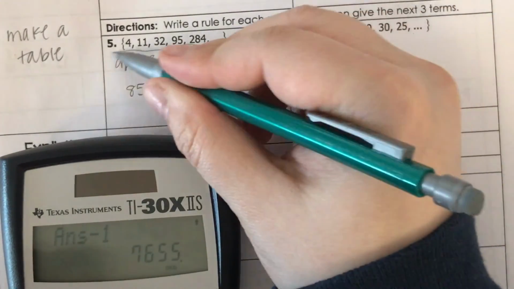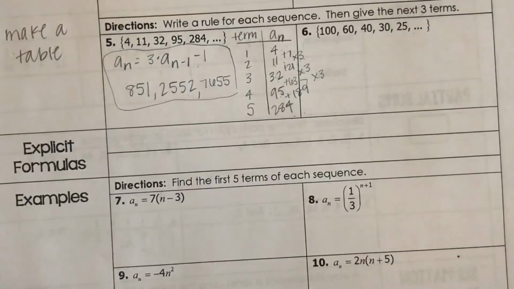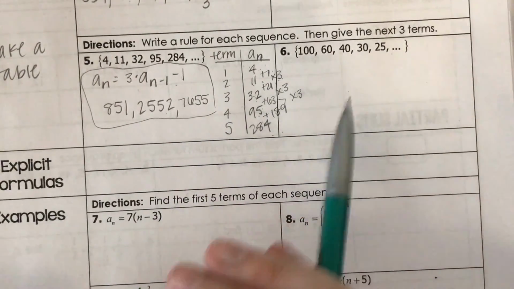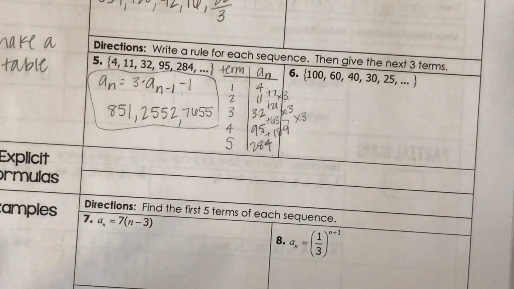So these are the things that they were looking for in this problem. Okay, and I'll go through this one in class again if you need me to, and then we'll do this one together to make sure we really understand what's happening here.